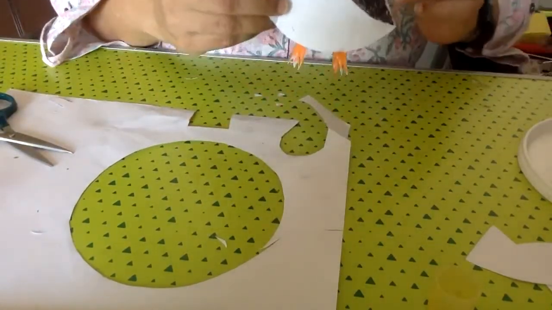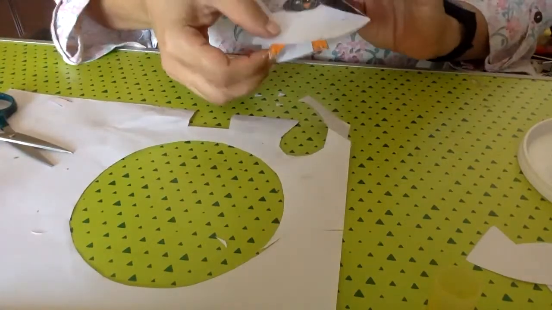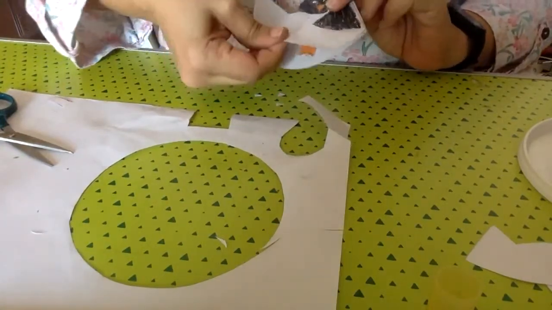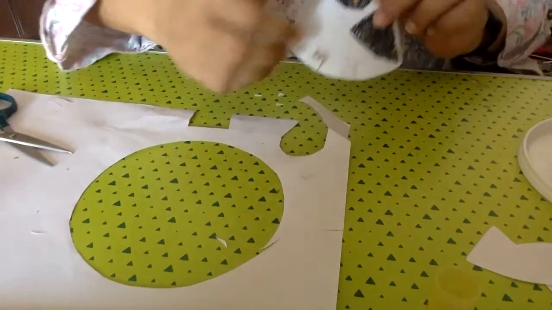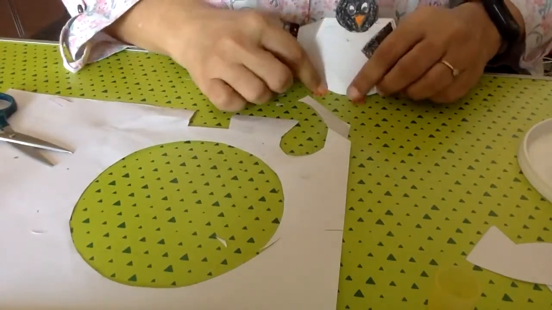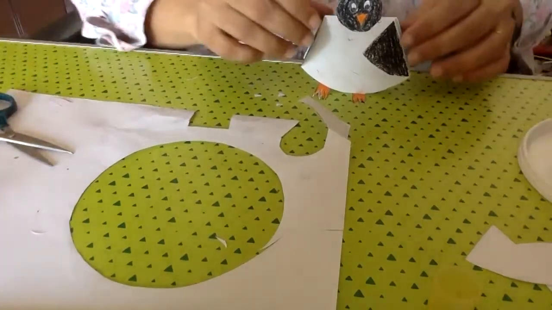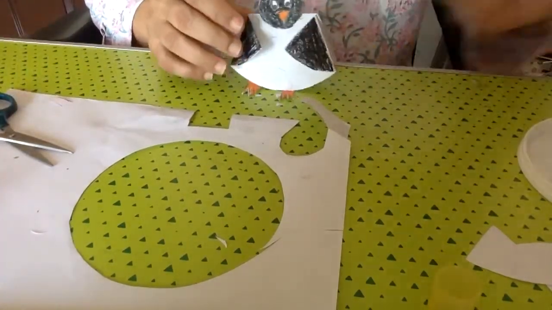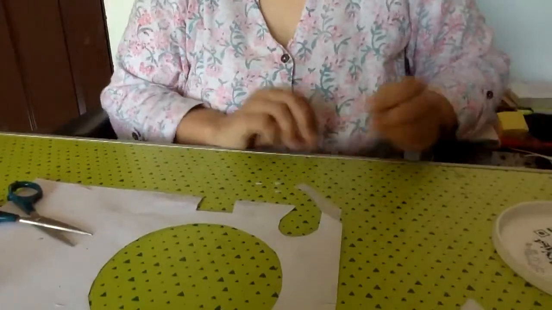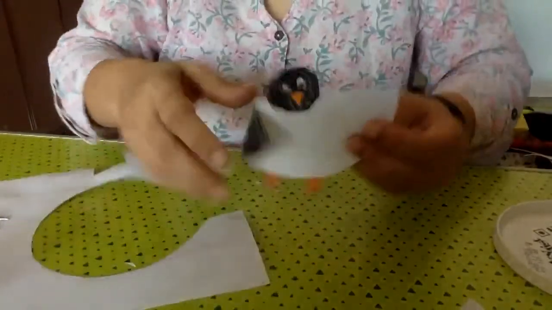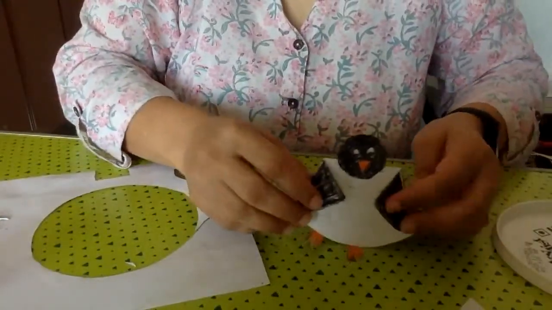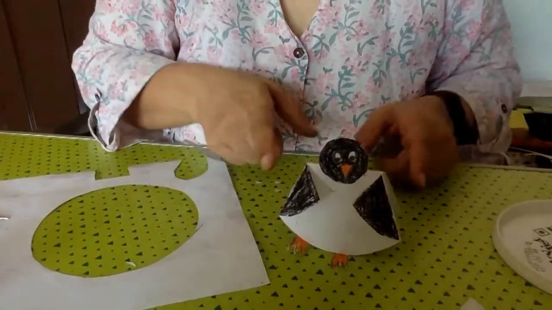Now of course your penguin is going to have his legs down. So what we are going to do is press it and press it so that his legs are down like this. And there your penguin is all ready to walk. And if you can see, that's how the penguin actually can walk.